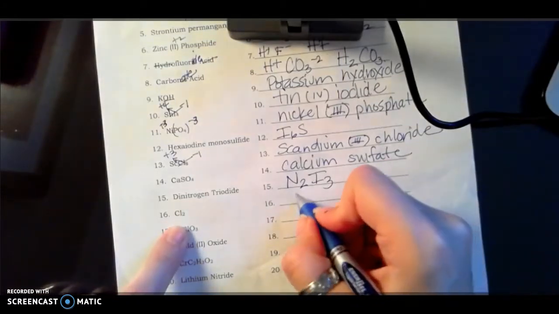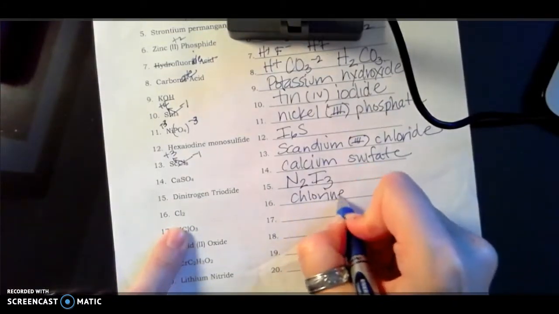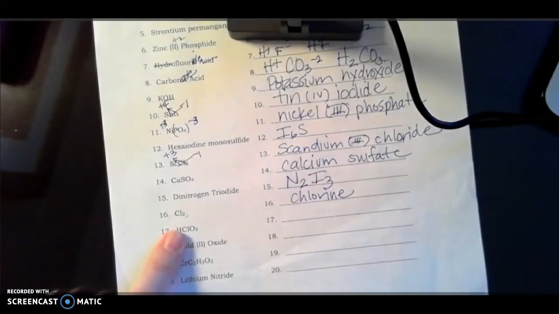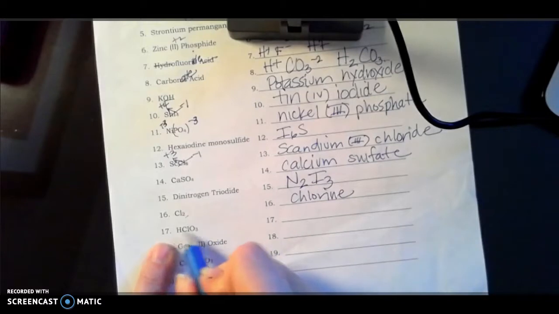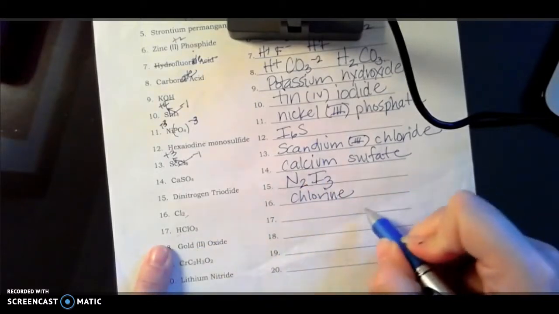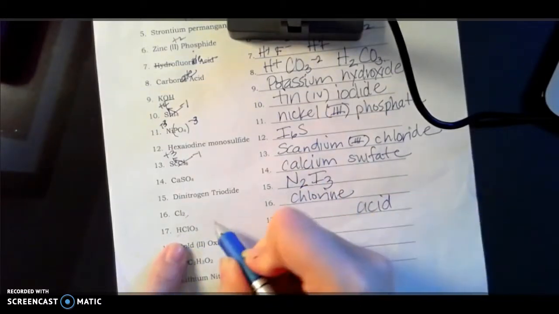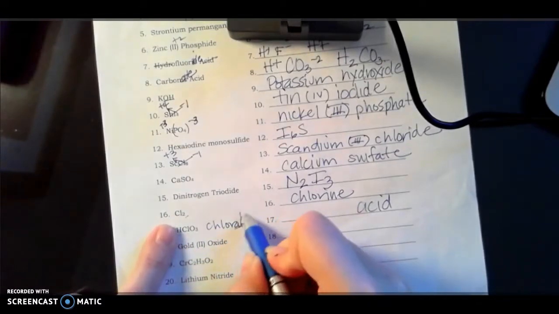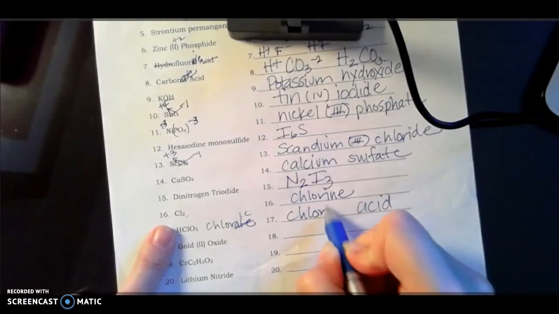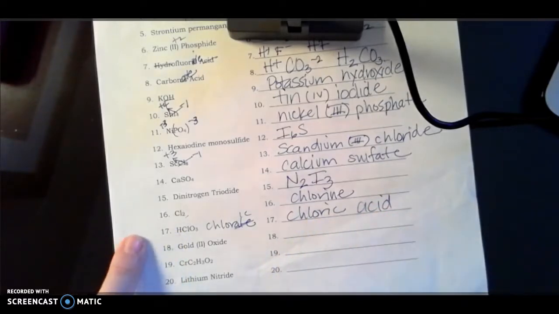Cl2, that's chlorine. Chlorine is in the Brinkelhoff, which is why it has the 2 here. It's diatomic. You don't do anything special with the name. It's just named like the element. Gold(II). Oh, I missed one. Sorry. HClO3 for your H. H means that it's an acid. ClO3 is chlorate. So the -ate becomes -ic. So this is called chloric acid.